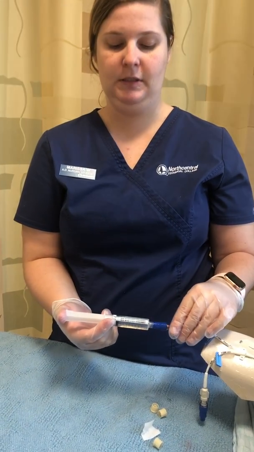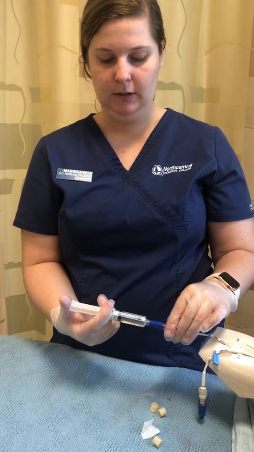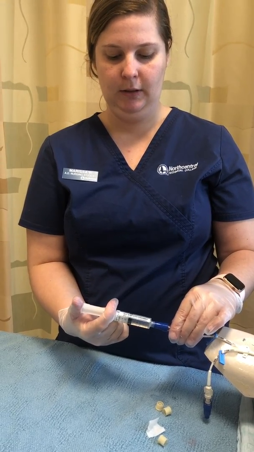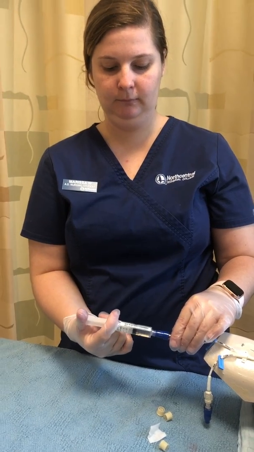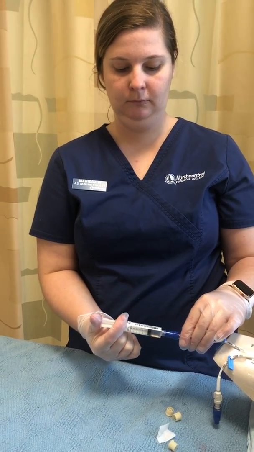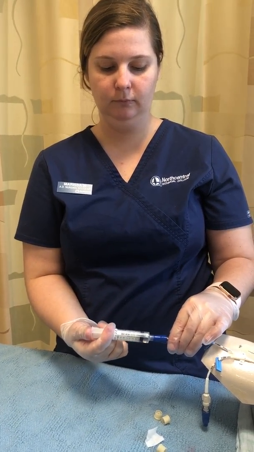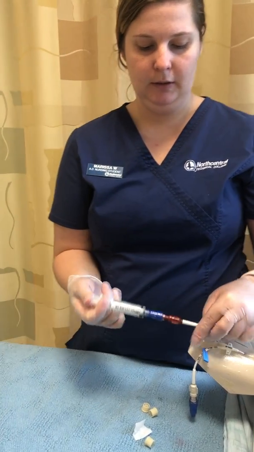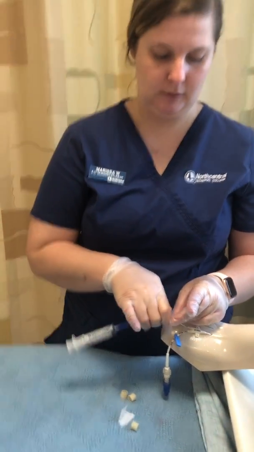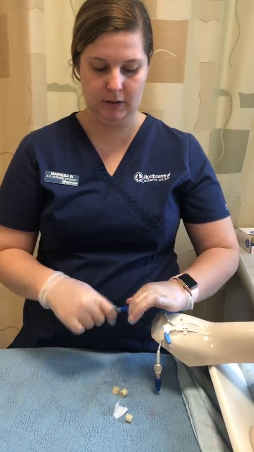And then after the 30 seconds, I would do it in a pulsating motion until my flush is gone. Alright, and then I'm going to reclamp and disconnect.